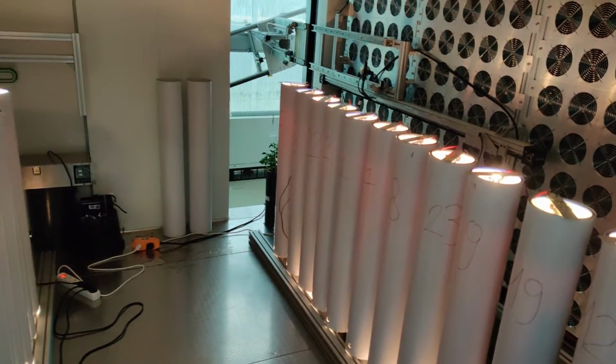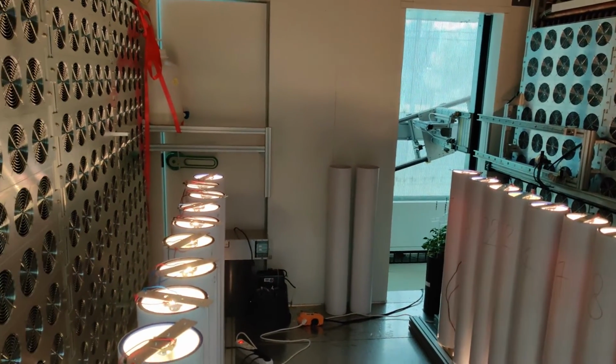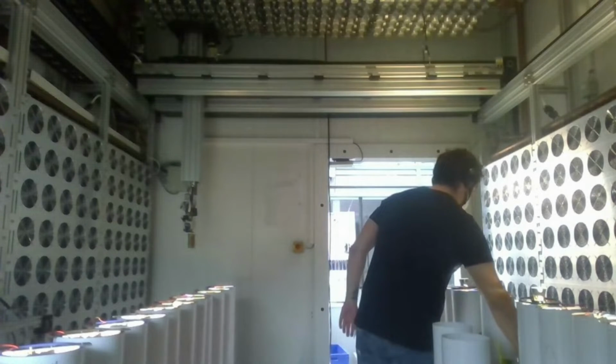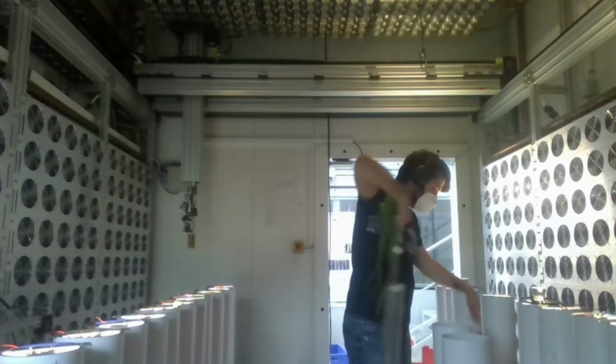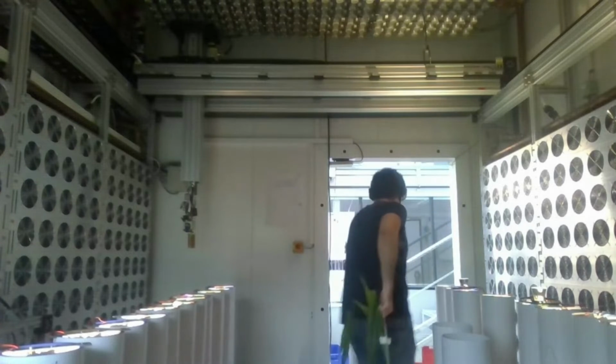The plants were kept in a growth room at 23 degrees and a light-dark period of 10 and 14 hours respectively. Each individual plant was kept in a PVC tube with a LED mounted on top in order to guarantee that each plant received the same photosynthetically active radiation.